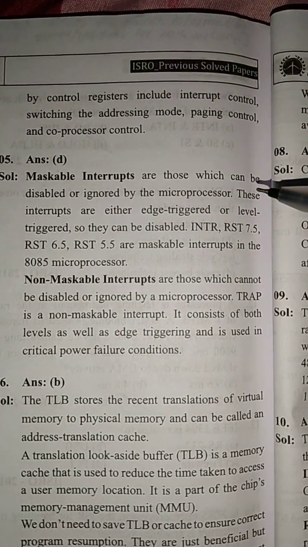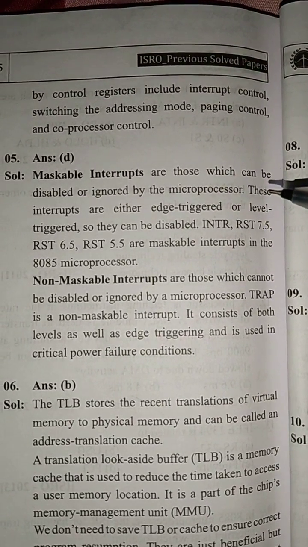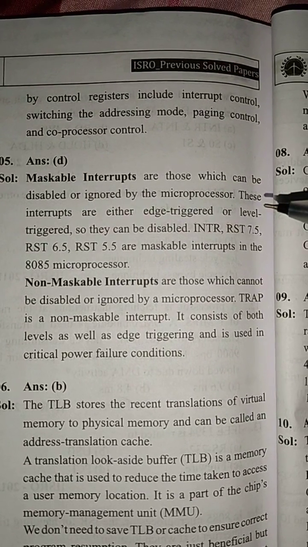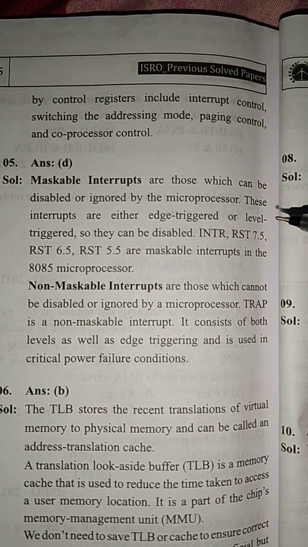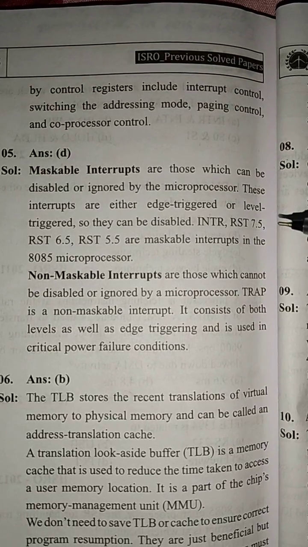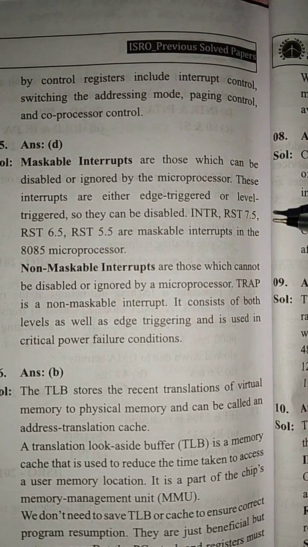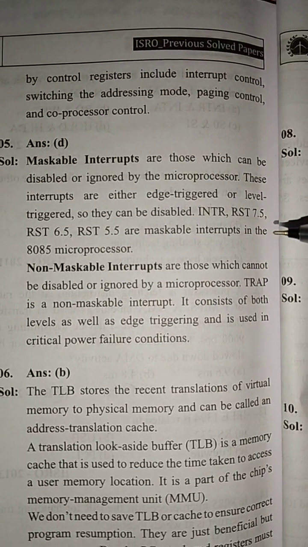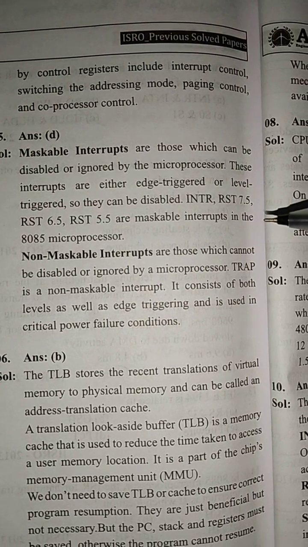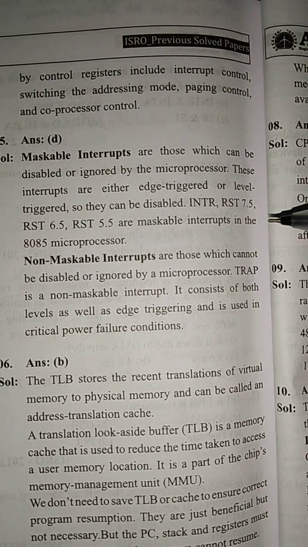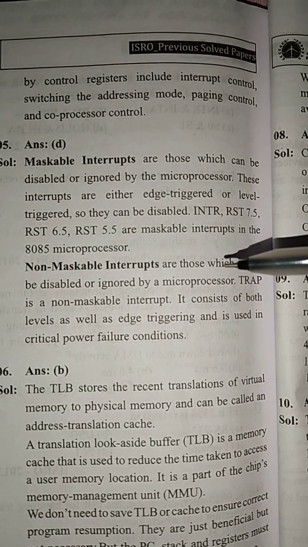Maskable interrupts are those which can be disabled or ignored by the microprocessor. These interrupts are either edge triggered or level triggered, so they can be disabled. INTR, RST 7.5, RST 6.5, RST 5.5 are maskable interrupts in the 8085 microprocessor.